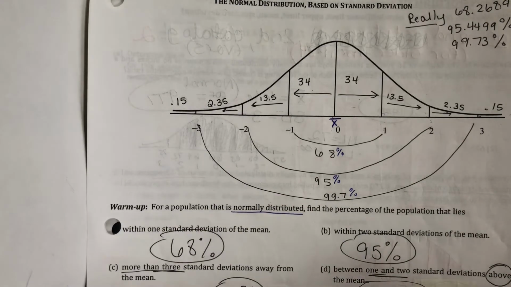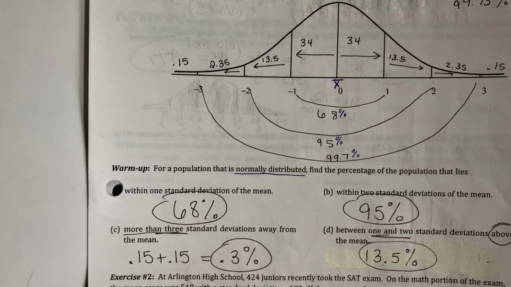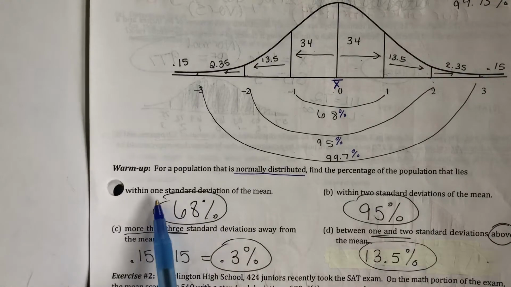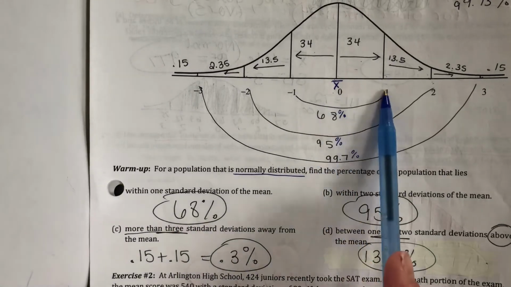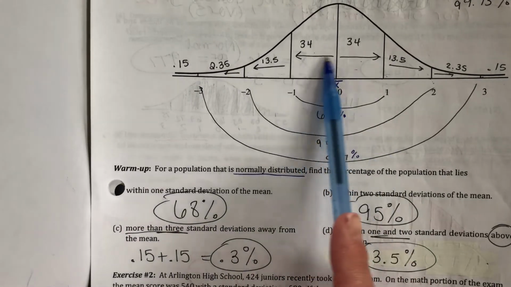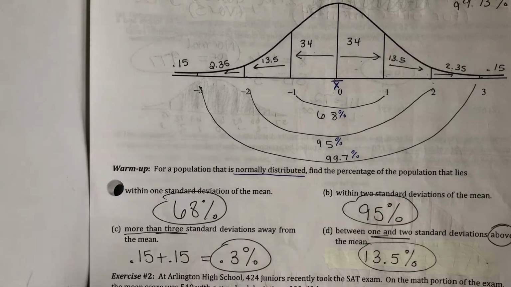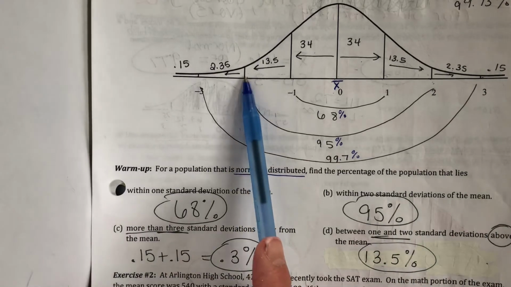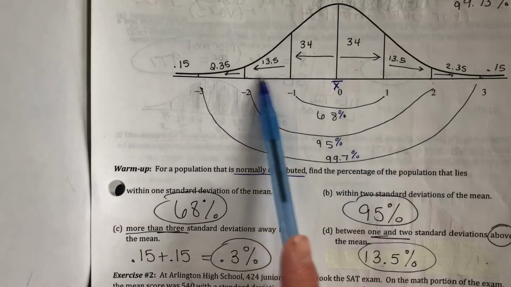So we've already answered some of the questions below, but let's go to it. If I want to know what percentage of the data lies within 1 standard deviation of the mean, within 1 standard deviation could mean 1 above or 1 below. So I'd have to add up these two to give me 68%. Within 2 standard deviations, that's within 2 above or 2 below, so you have to add up all 4 of these. It gives you 95.